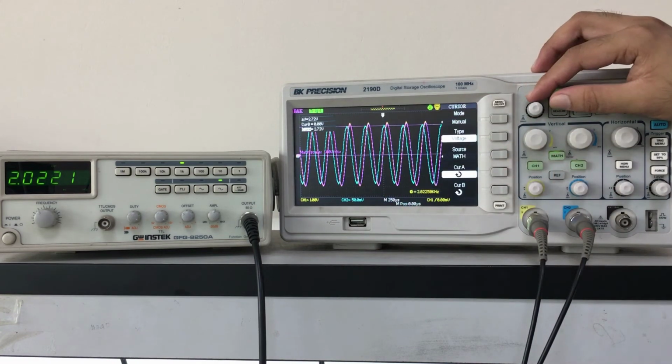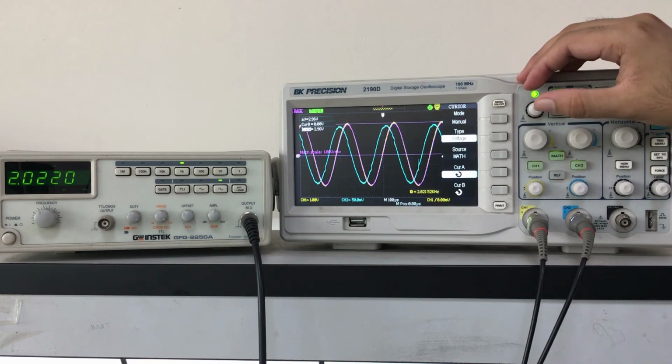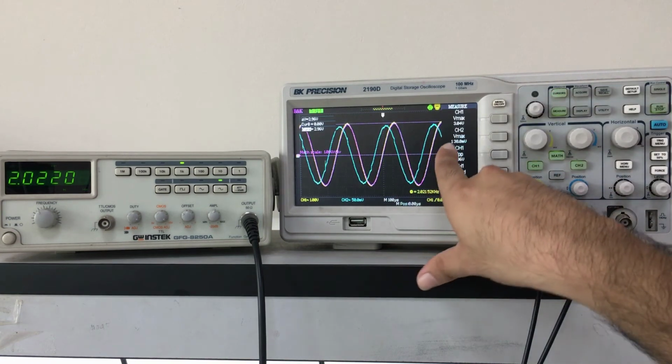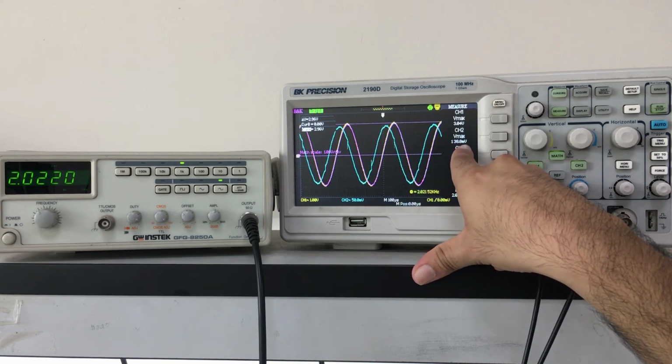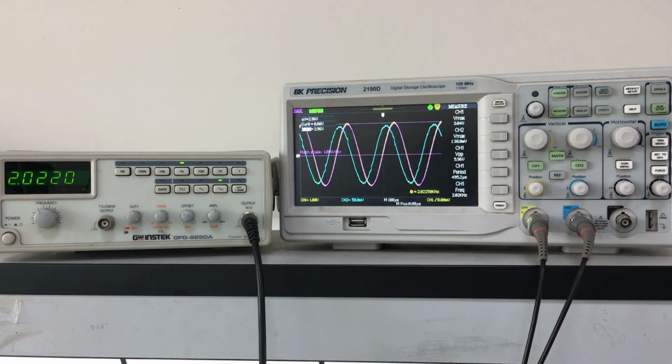We adjust the cursor A to go to the peak. 2.96 volts. So at 2 kilohertz, the voltage drop across the inductor is 138 millivolt, and that of the resistance is 2.96 volt. We record that in our table.